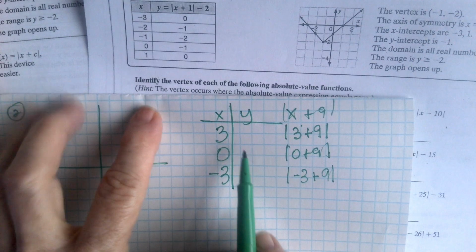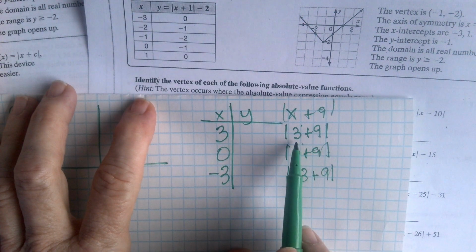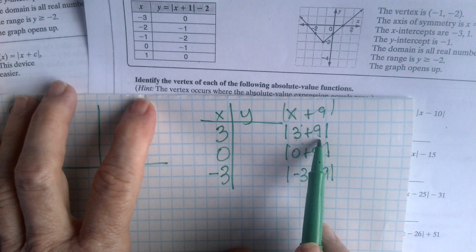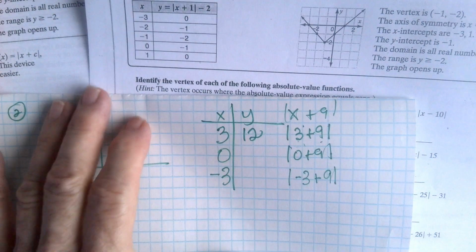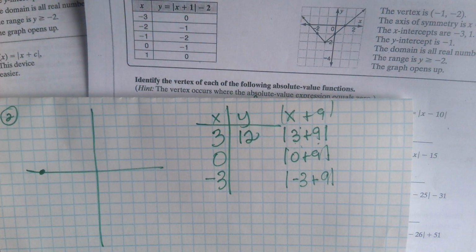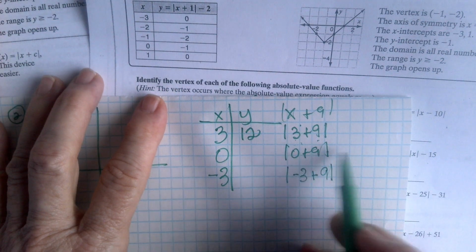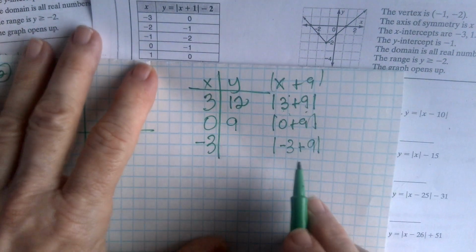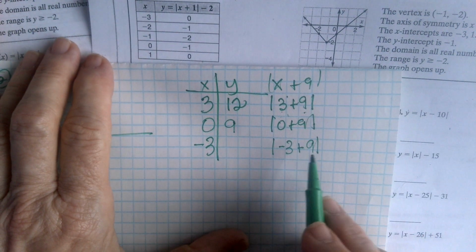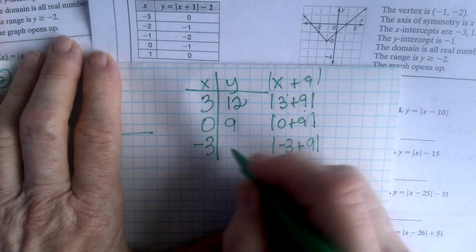So when I pick those 3 points, what is my y going to be on the first one? 3 plus 9 is what? 12. An absolute value of 12 is going to be 12. And maybe I won't go to the second side today. Maybe we'll do the first and maybe graph some of them. And then the second one, when I put a 0 there, who knows what my y is going to be? It's going to be 9. And then when this is a -3, 9 minus 3 is what? It's going to be 6, and the absolute value is 6.